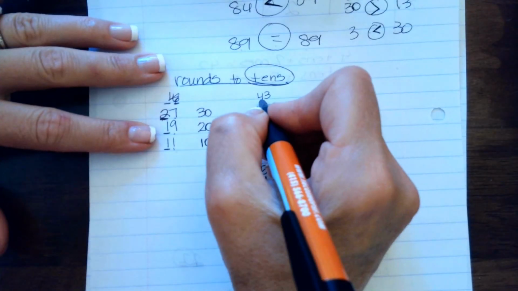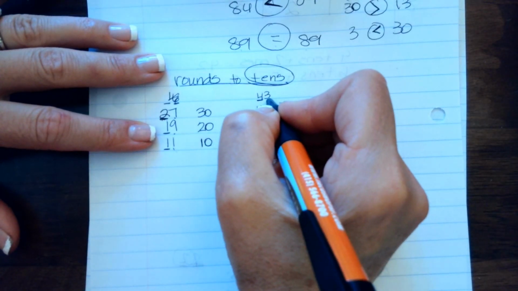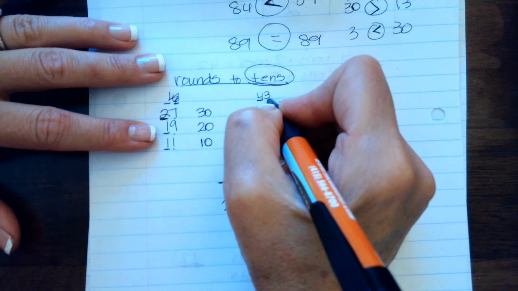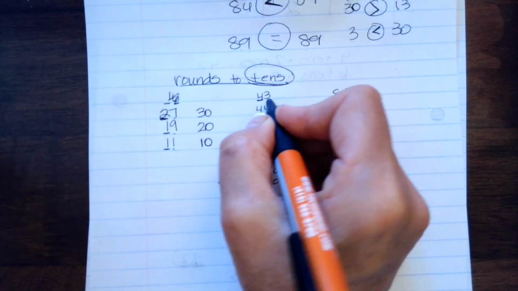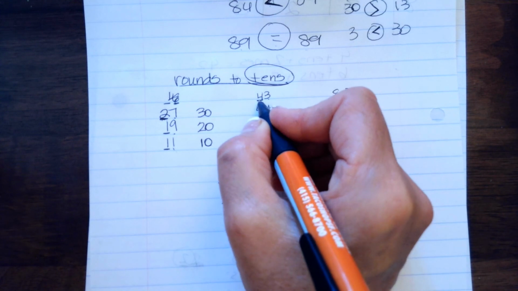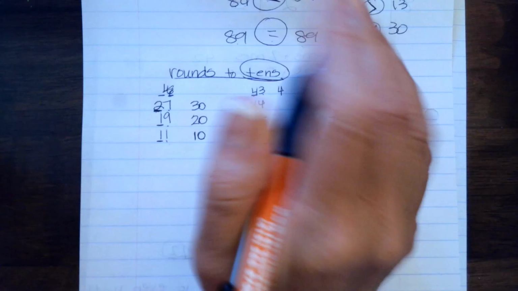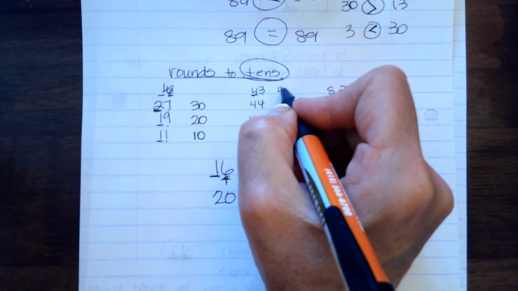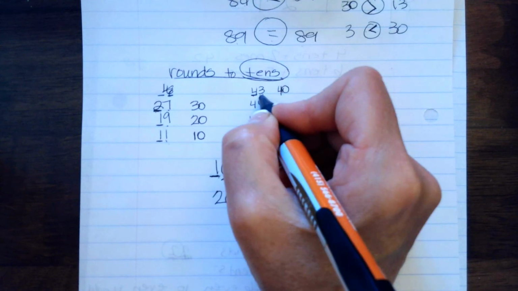This one, we're going to say 4 or less, let it rest. 5 or more, let it soar. It's less, so this number stays at a 4. It rests at a 4. And everything after becomes a 0.